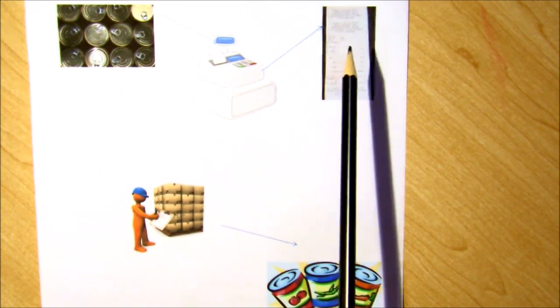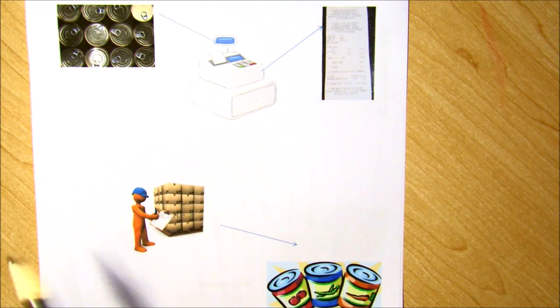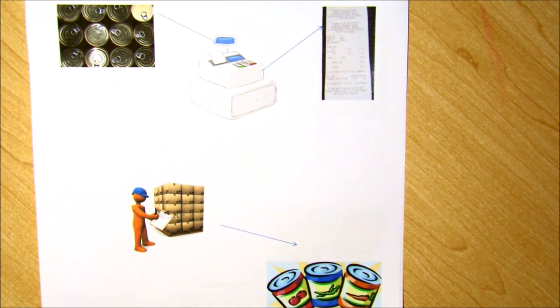It does not show how many goods have been actually sold. And so the only way this business would know how many goods were actually sold would be to actually go and count what was left. In this particular case, let's assume we know that we had 12 because we bought those and the invoice showed us. We go and count and we see that we've only got 3 tins left over.